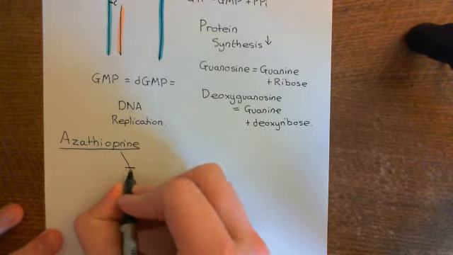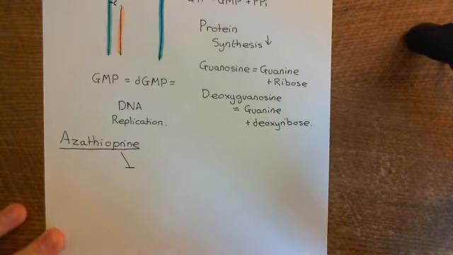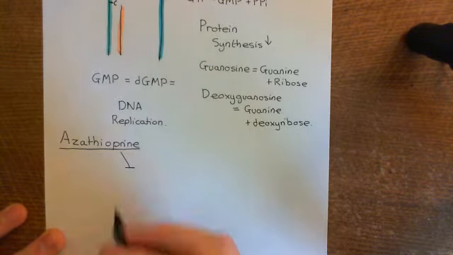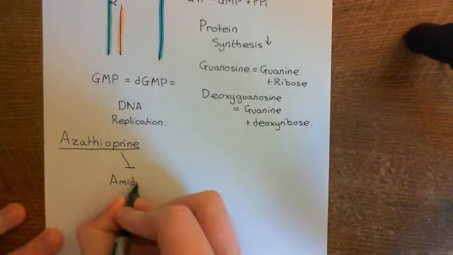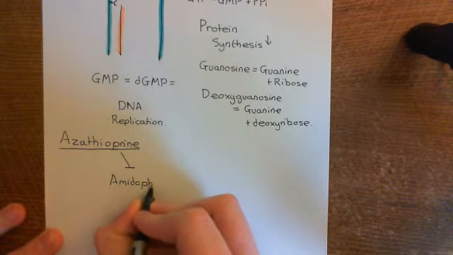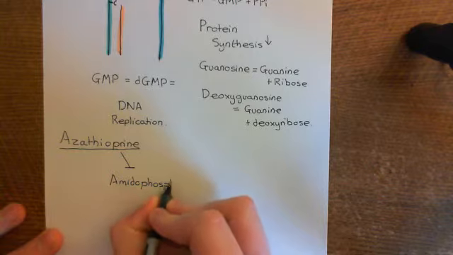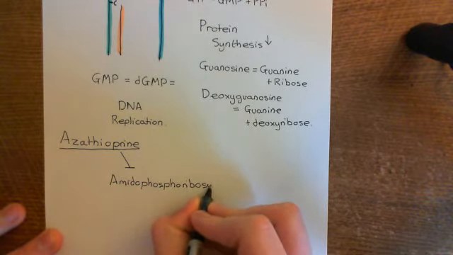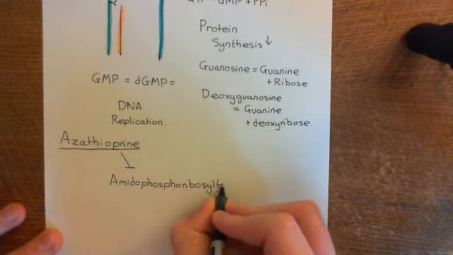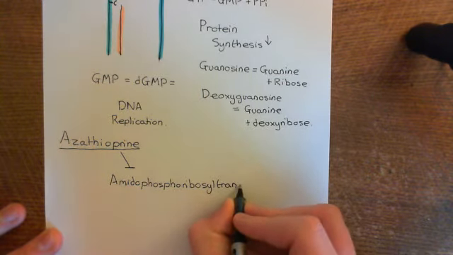So what does azathioprine do? Well, this is the big name of the enzyme it inhibits: amidophosphoribosyl transferase. So what does this enzyme actually do?